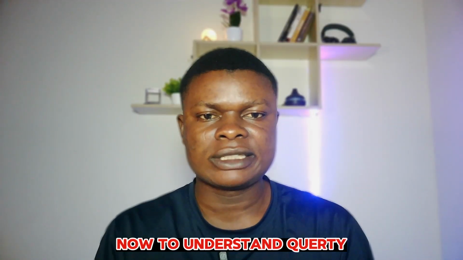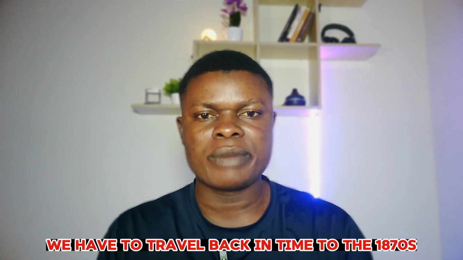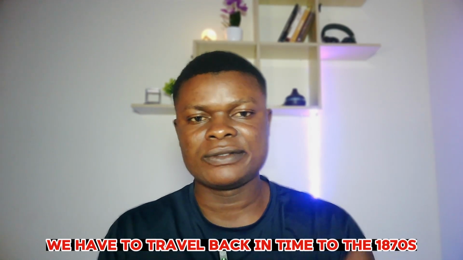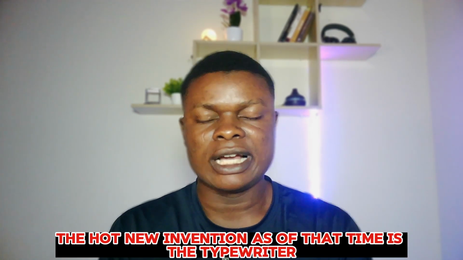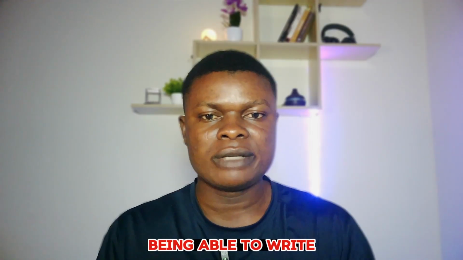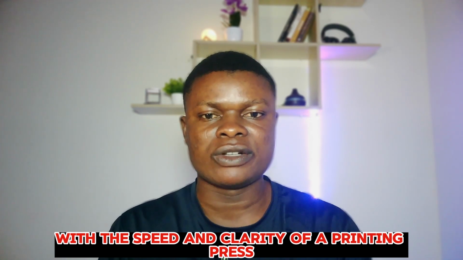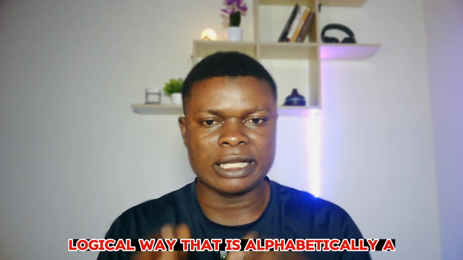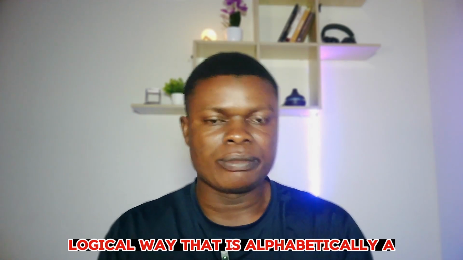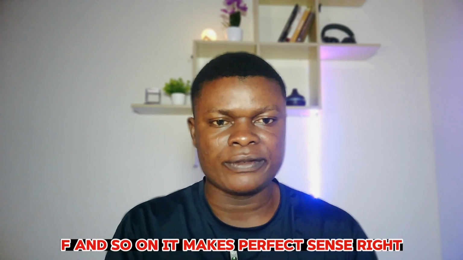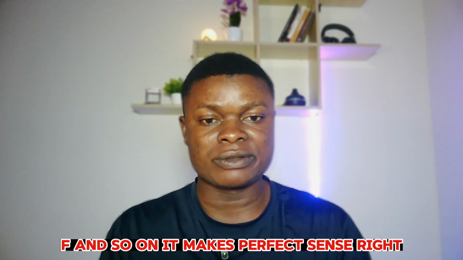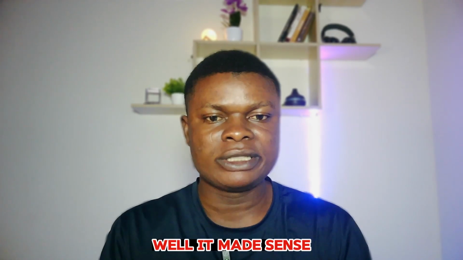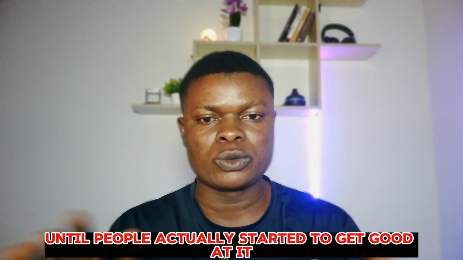Now, to understand QWERTY, we have to travel back in time to the 1870s. The hot new invention at that time is the typewriter. Imagine, for the first time, being able to write with the speed and clarity of a printing press. Early models had their keys arranged in a simple, logical way, that is, alphabetically: A, B, C, D, E, F, and so on. It makes perfect sense, right? Well, it made sense until people actually started to get good at it.